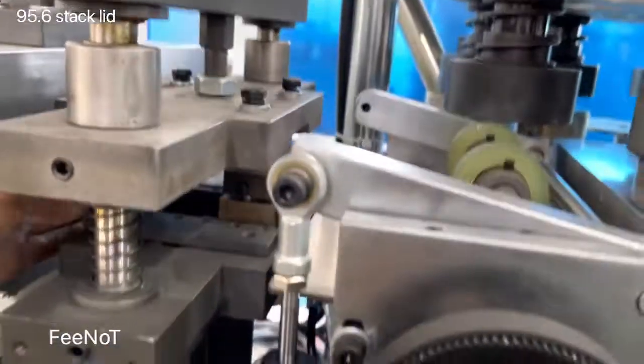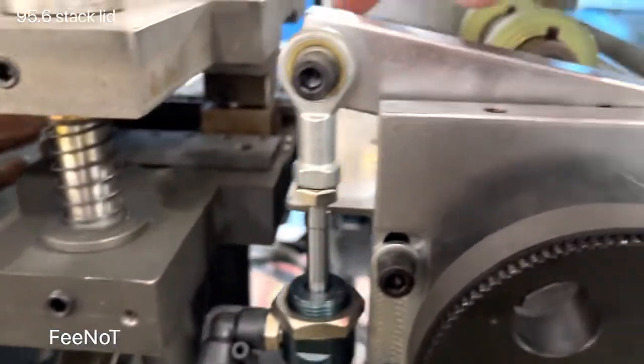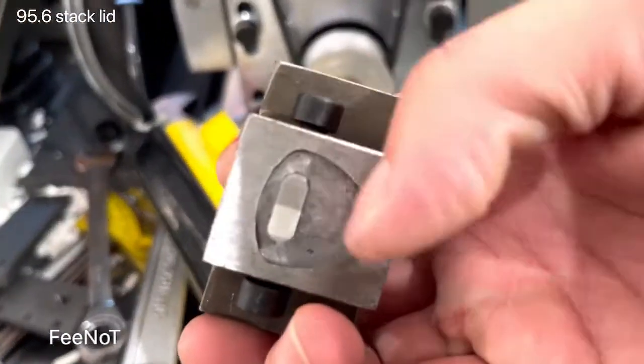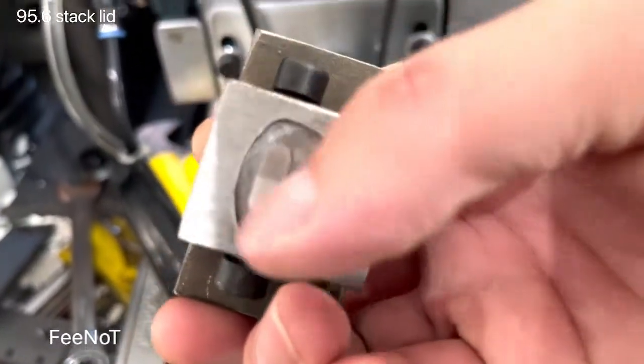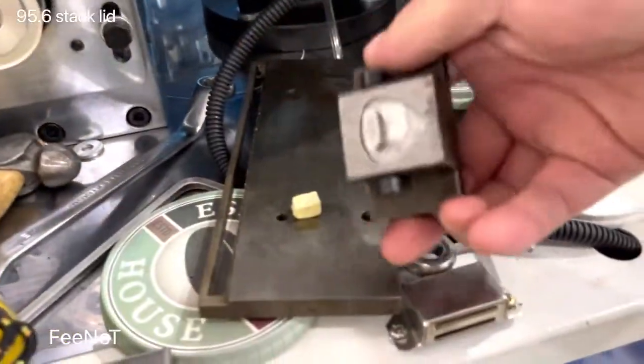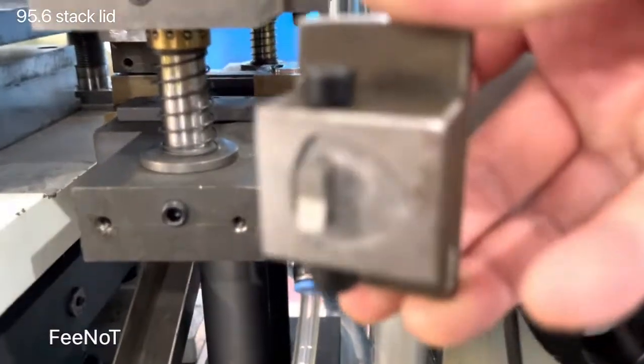Slowly, be careful. Take this out first. You see, here is a shape. And here is a plate, punch plate. And then we should match the shape. You see?